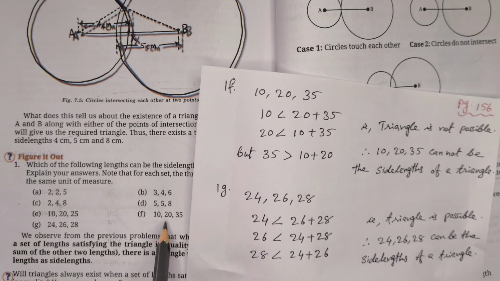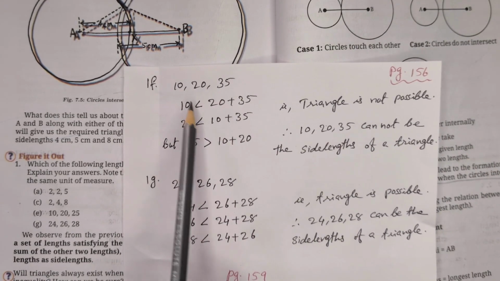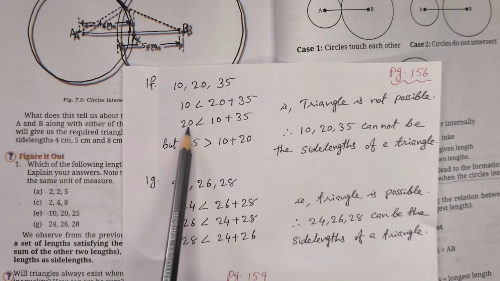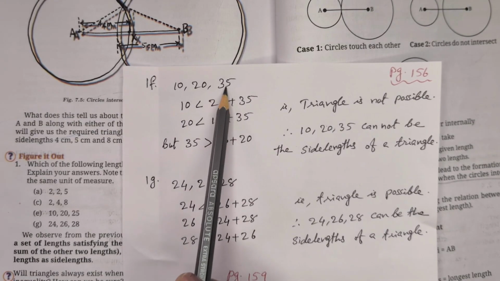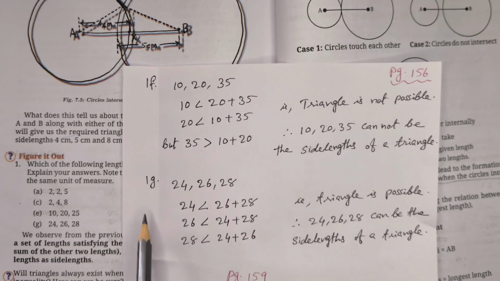Next set is 10, 20, 35. 10 is less than the sum of these two, 20 is also less than the sum of the other two, but 35 is greater than the sum. Therefore, a triangle is not possible and these cannot be the side lengths.